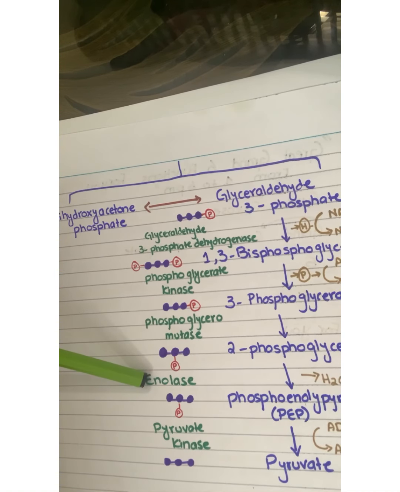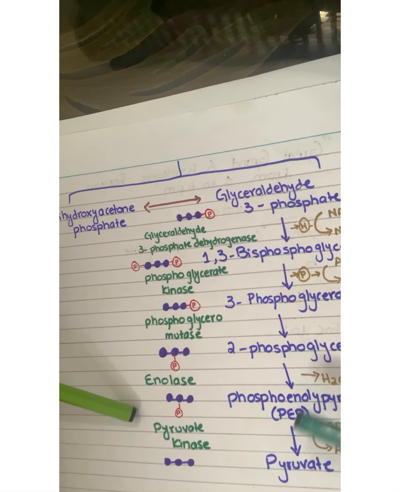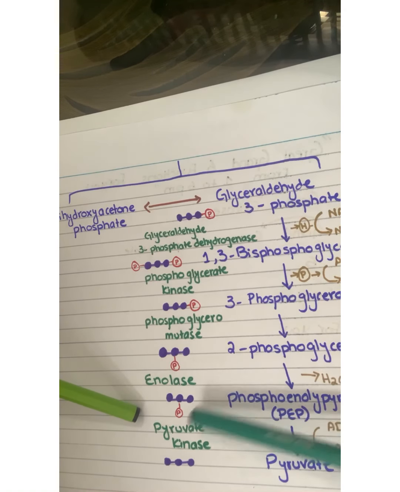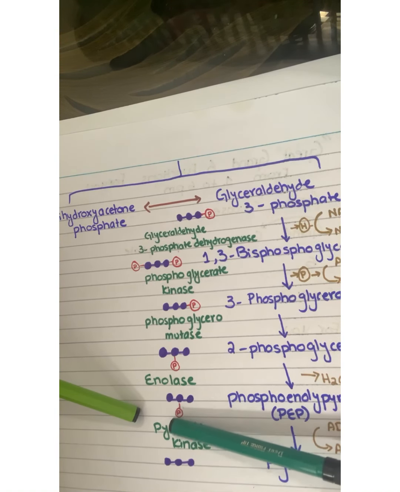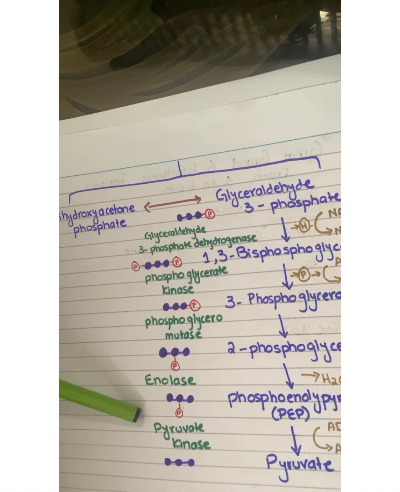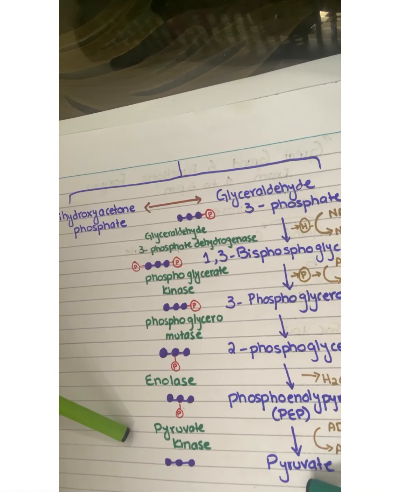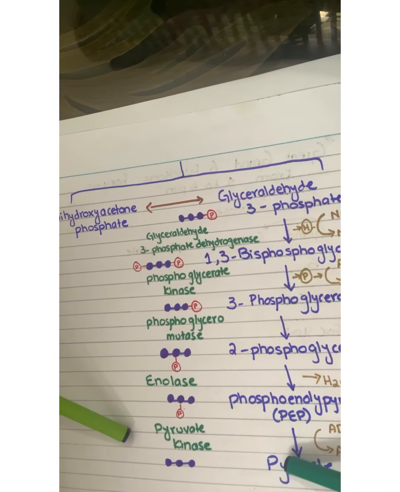In it, water is removed. And in the last and most important step, phosphoenol pyruvate, PEP, is converted into pyruvate. In it, the phosphate group from the second carbon is removed and it converts ADP into ATP, and energy is produced. And the 3-carbon compound formed is known as pyruvate.